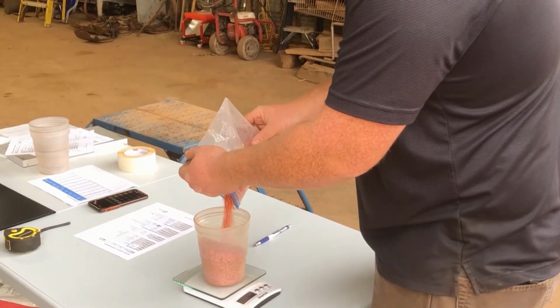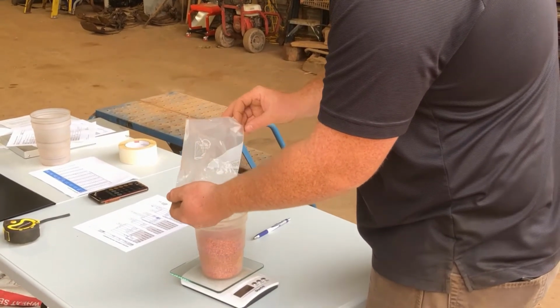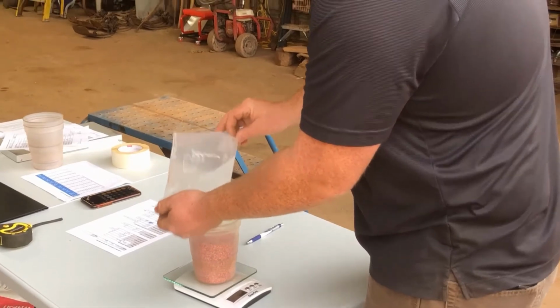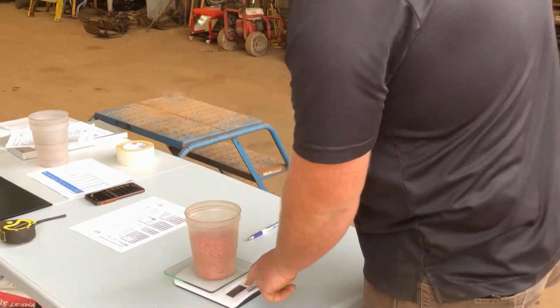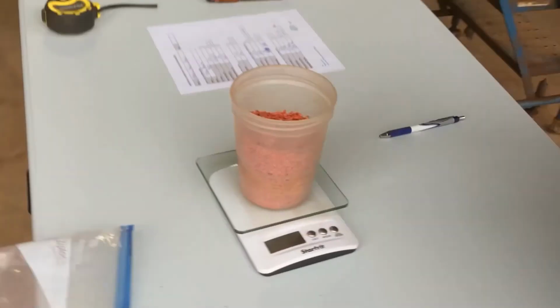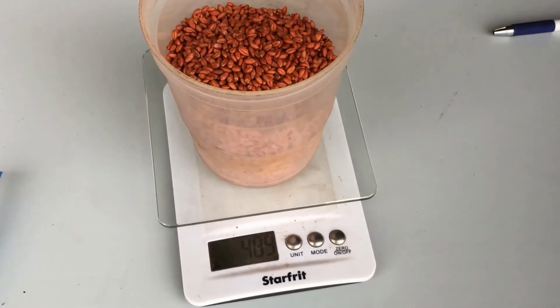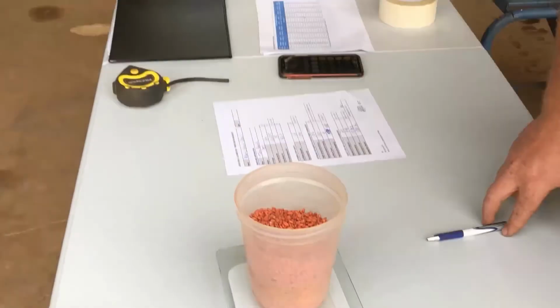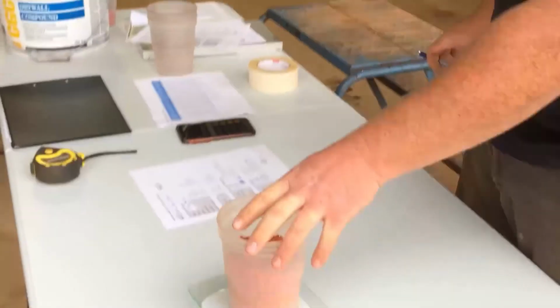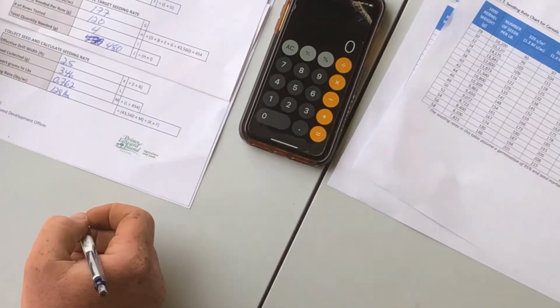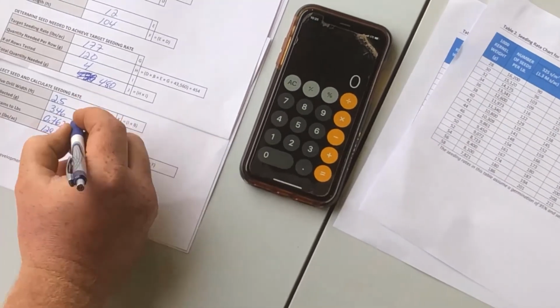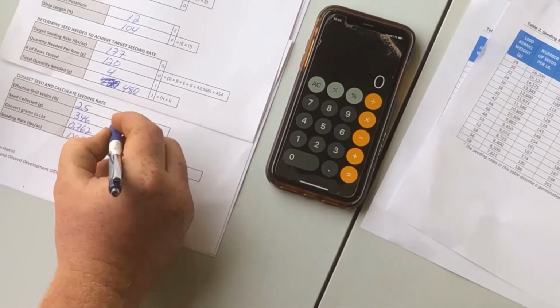So we perform the test again, weighing off the seed this time at our new setting. So this time we have 489 grams of seed. We were targeting 480, so we're a little high, but we'll run the math just to find out exactly where we're at. Okay, so on the second test, we collected 489 grams of seed.